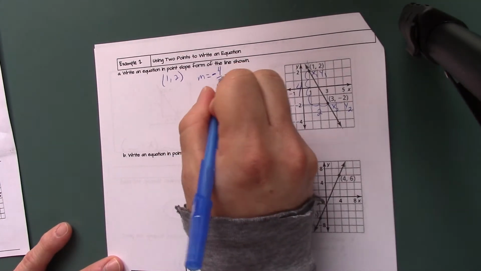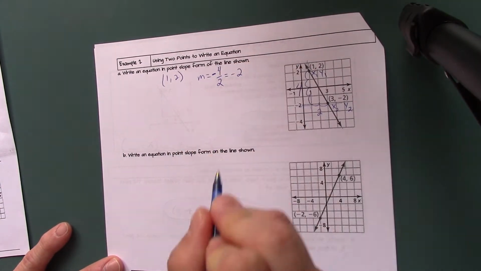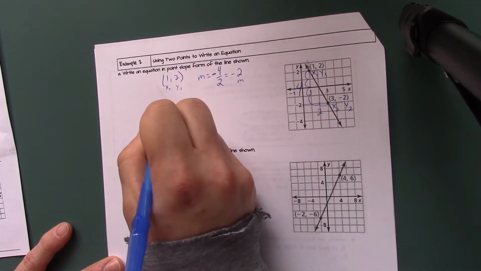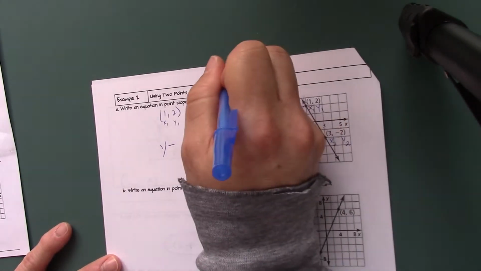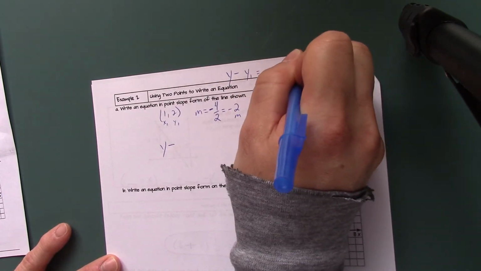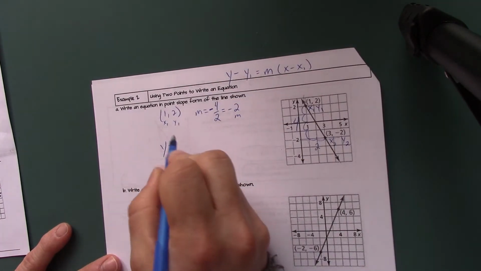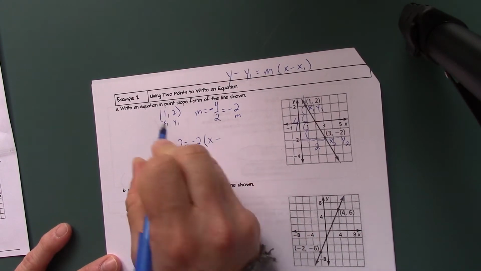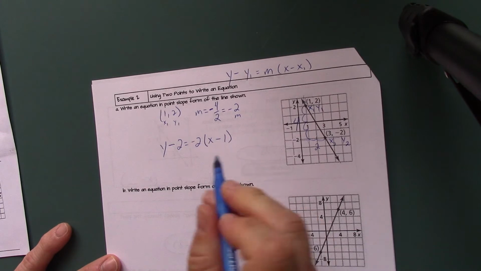And that, of course, reduces: 4 divided by 2 is negative 2. And there's what I need: x1, y1, and my m. Maybe I should rewrite this equation. y minus y1 equals m times x minus x1. So y minus 2 equals negative 2 times x minus 1. And that's it. That's good enough.